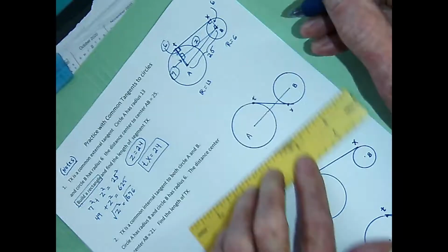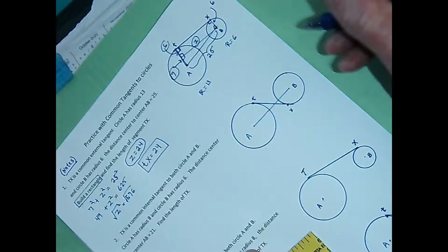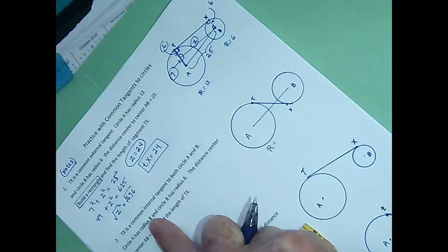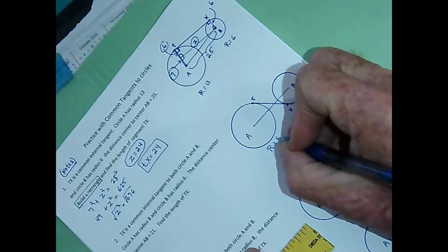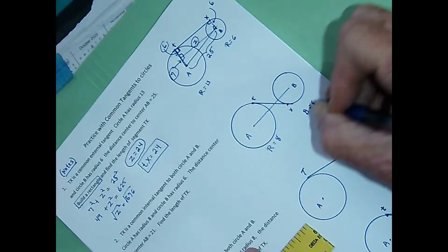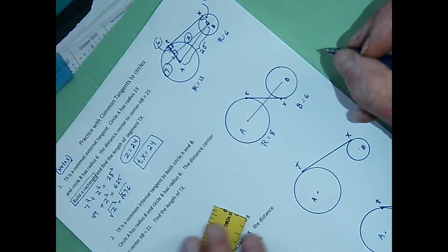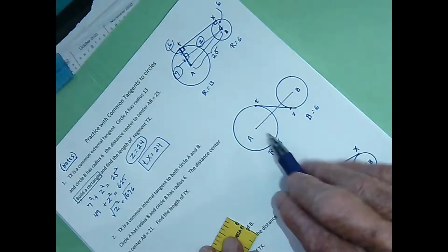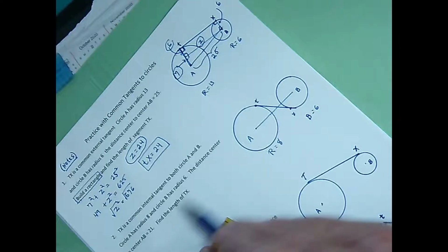In fact, I'm going to build some similar triangles here. I understand that the radius of circle A is 8, and the radius of circle B is 6. I'm going to build similar triangles here and work with the ratio to get the length of segment TX. That's what I care about.